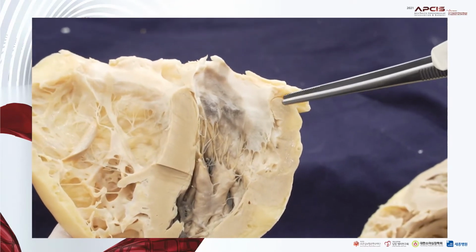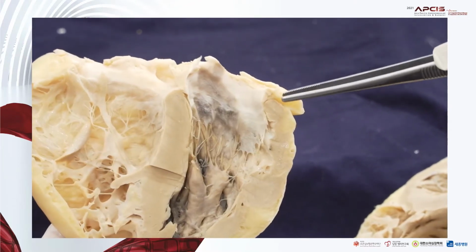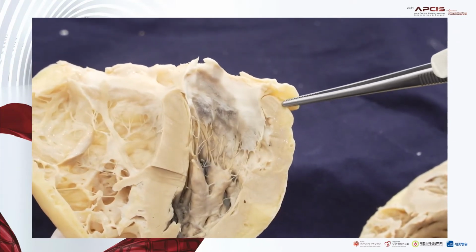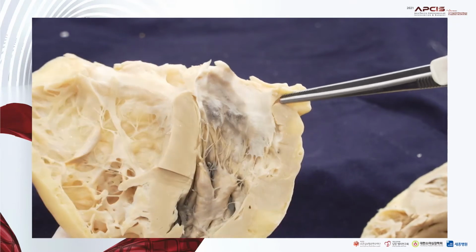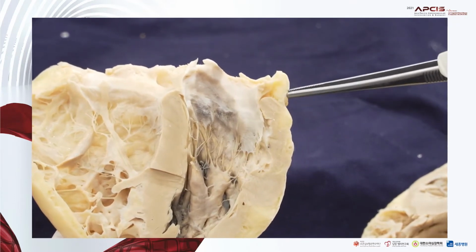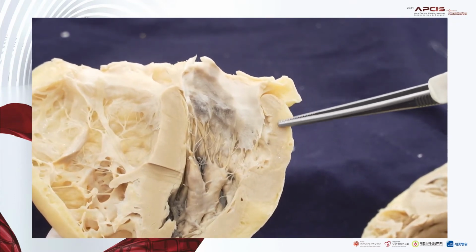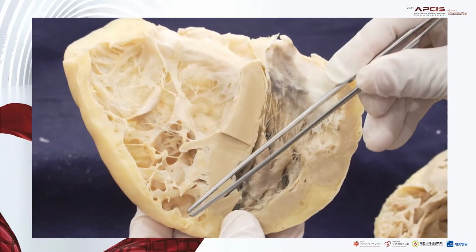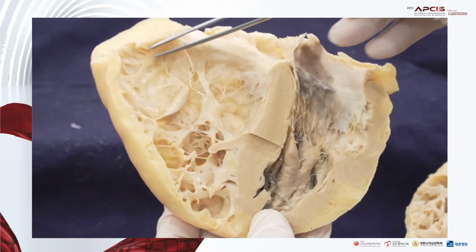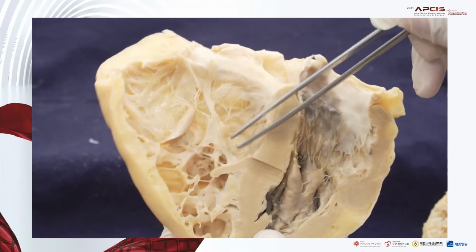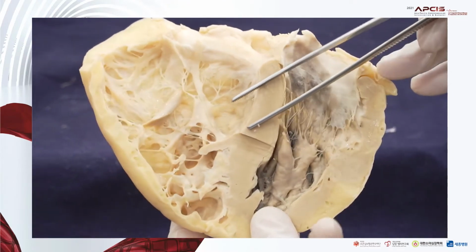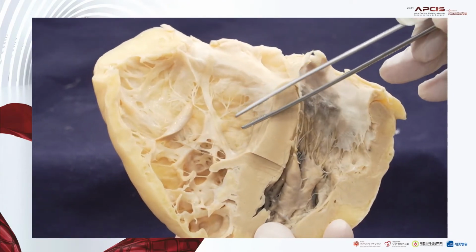The junction between atrium and ventricle is the atrioventricular groove, where the coronary artery runs. So this is normal, but these are abnormal and these are abnormal. But more significantly, these are markedly replaced by fatty tissue in the right ventricle, which we call arrhythmogenic right ventricular cardiomyopathy.